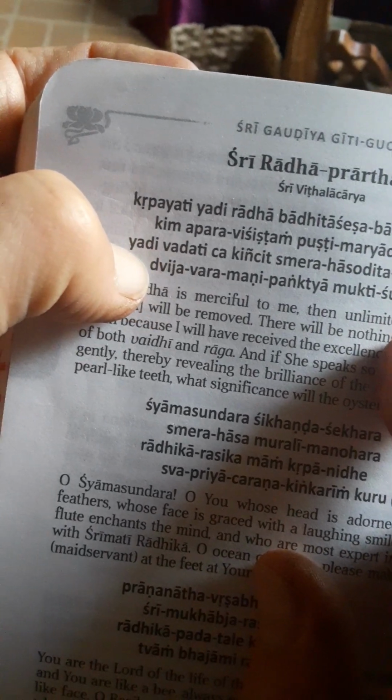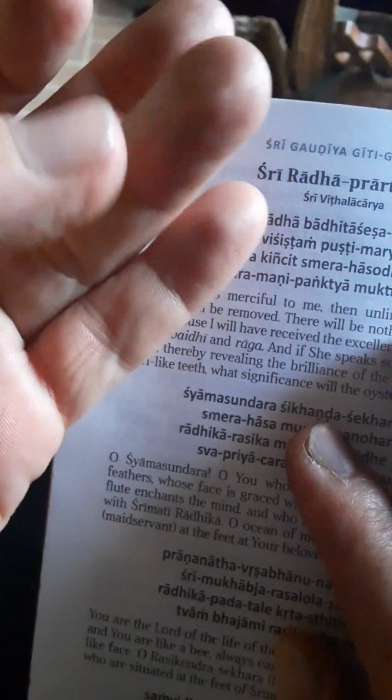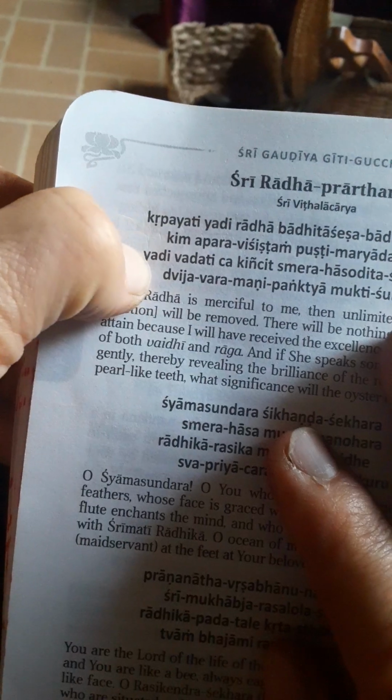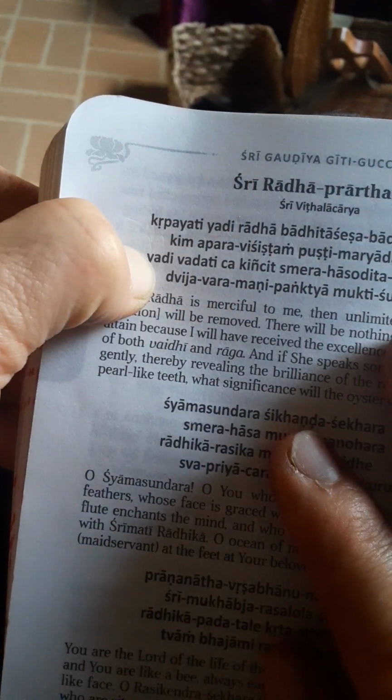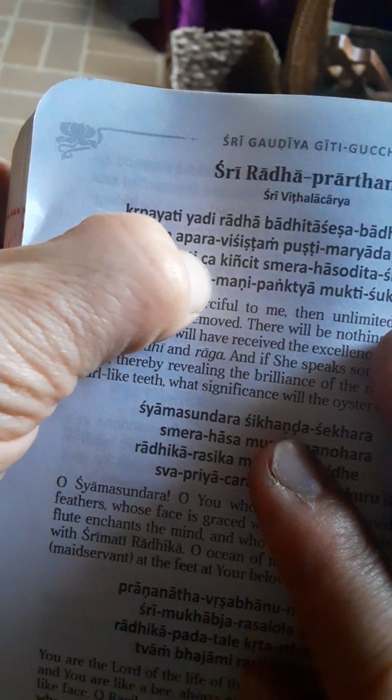Tongue twister. Yadivadati cha kinchit. Let's try this. Yadivadati cha kinchit. So, again, we're back to 6 short syllables. Yadivadati cha kinchit.